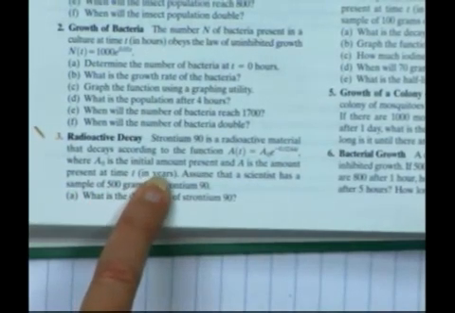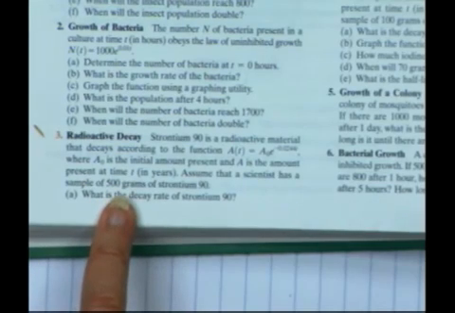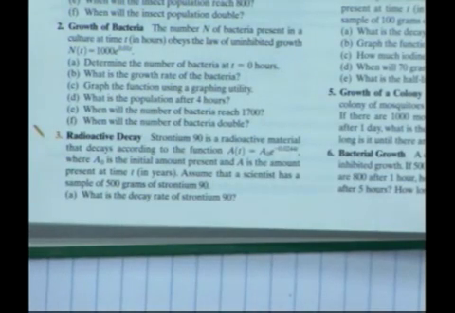A sub 0 is your initial amount. T is in years. And the scientist has a sample of 500 grams. So they started out with 500 grams. They're collecting some data, and they paid him a lot of money, and he came up with the formula. All right, this is how people make money. All right, so we've got the question in mind. Let's see if we can make a sketch, work the problem.